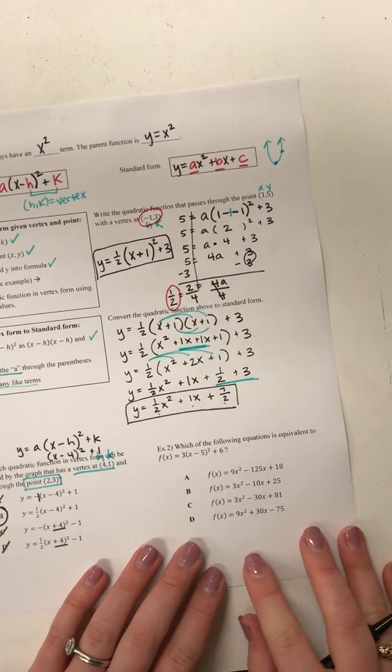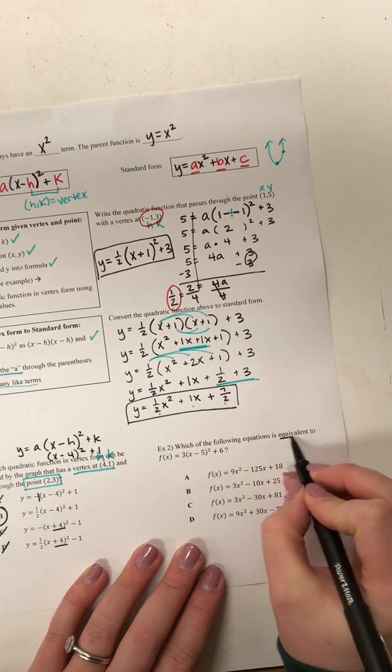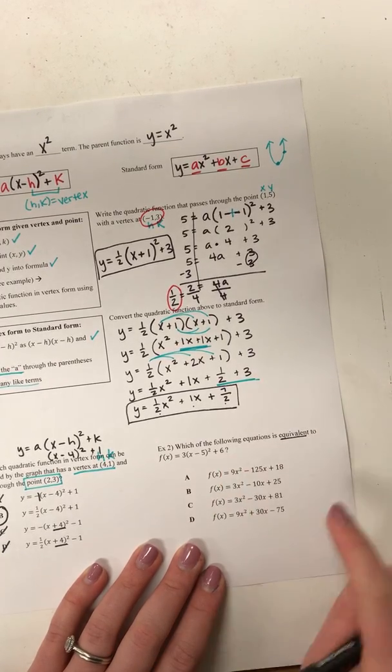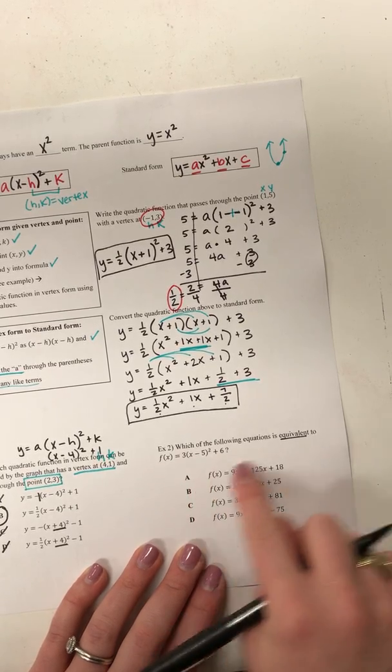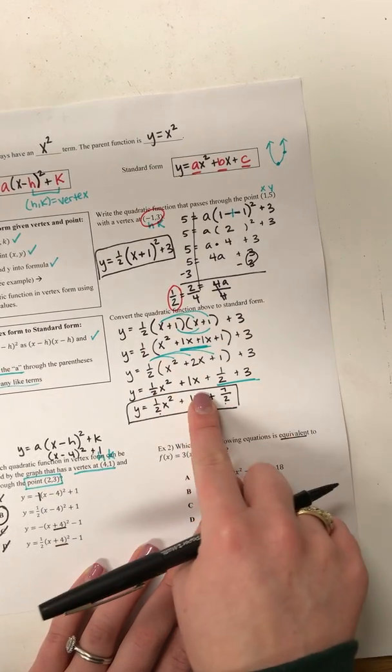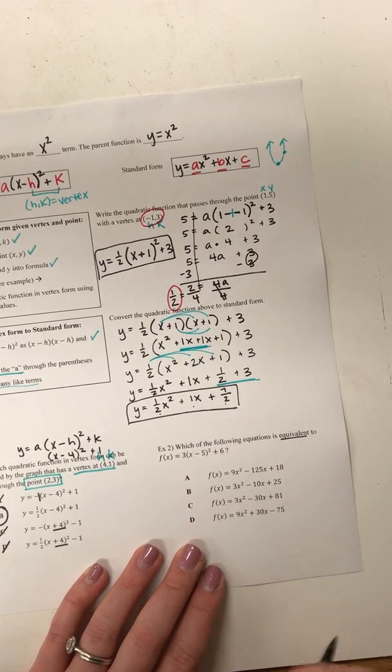Okay, now the next one says which of the following is equivalent to this equation. Now this is in vertex form. All of the answer choices are in standard form, so this is where you could rewrite, distribute, do all this algebra. Again, I want to show you another option.